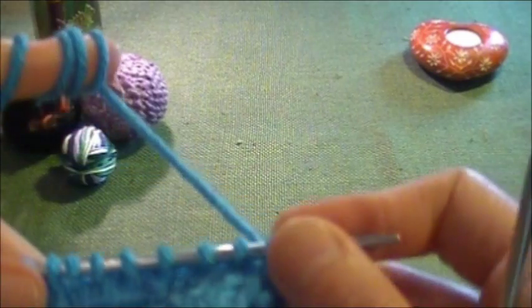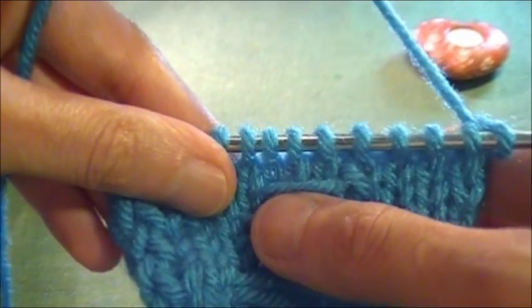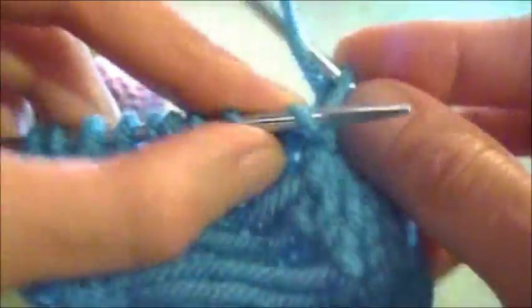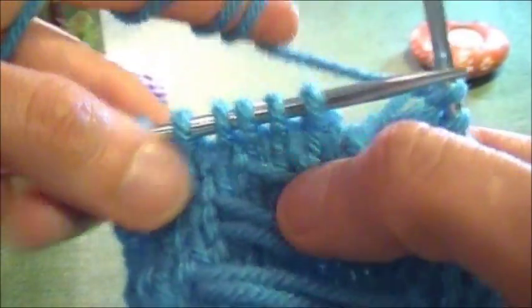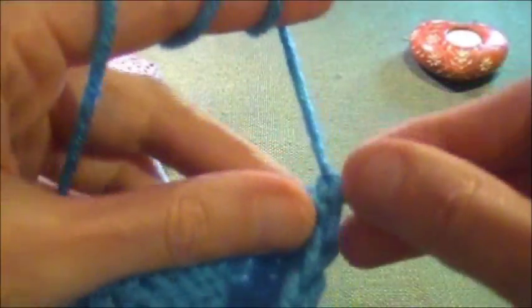Okay, my back, reverse side, is going to be all purls, and I need to repeat once more, skipping the 3 stitches. Okay, so I skipped 3 stitches once, and I'm going to repeat this one here now, and I'm going to knit all the rest of my knit stitches. Okay, and reverse is purls.